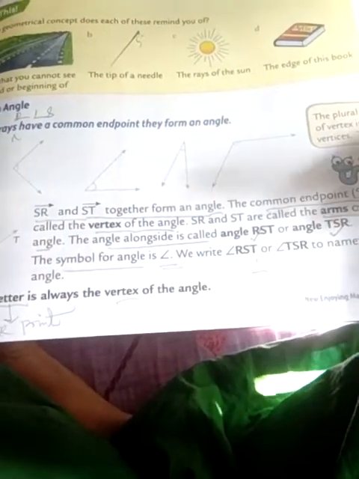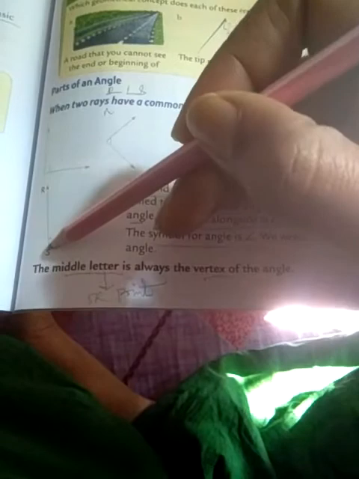Now SR and ST are called the arms of the angle. Clear? SR and ST, these two rays, are called the arms of the angle. And alongside there is one angle only. Either we can say angle RST or angle TSR. The middle letter, that is the point, is always the vertex of the angle. Here, this one, S, the middle. Clear? Thanks for watching.